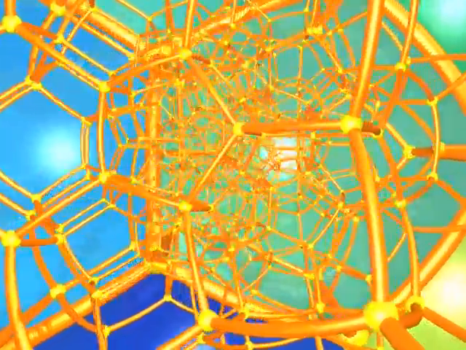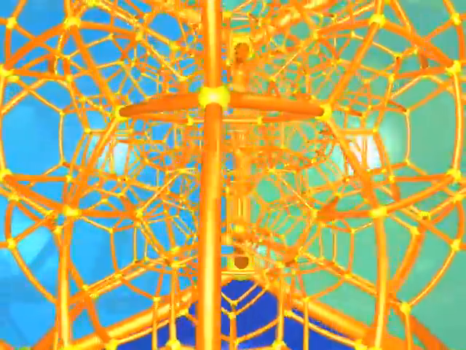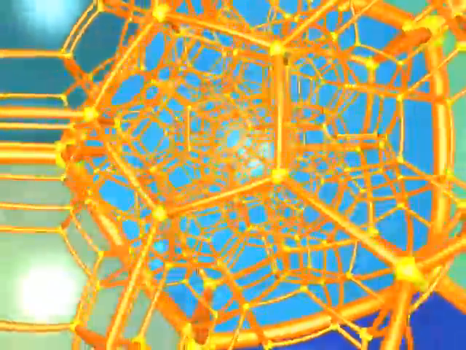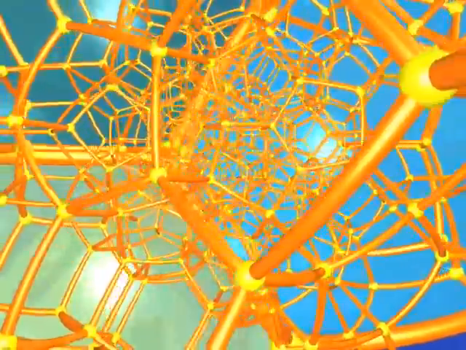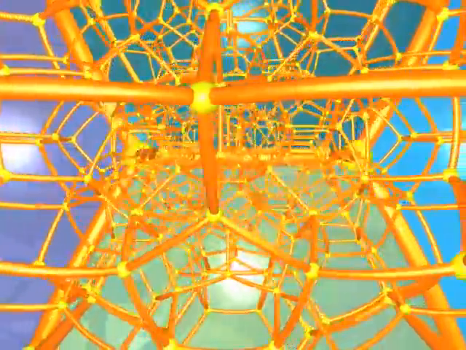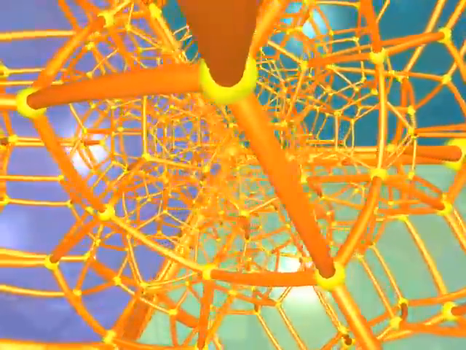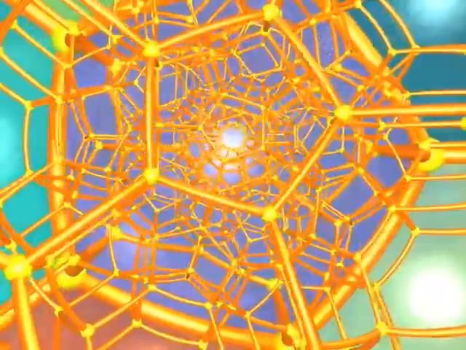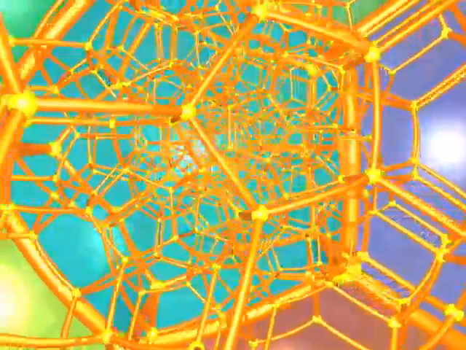These 720 pentagons form 120 dodecahedra. Look at all those dodecahedra fitting nicely together. Aren't they amazing?